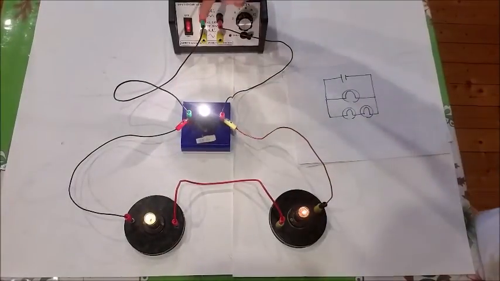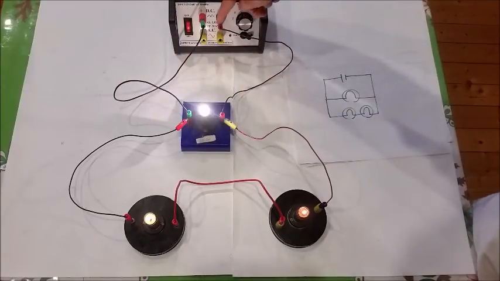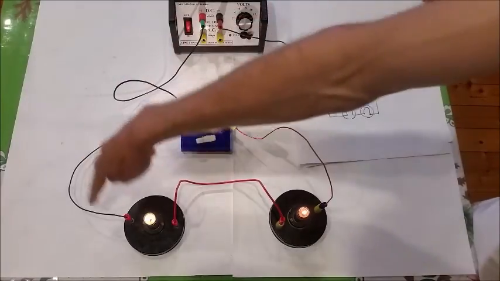Okay, here we've got it. Our first circuit is here, and our second circuit is around here.